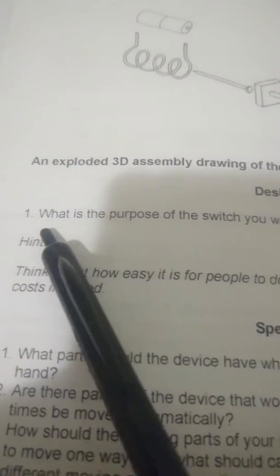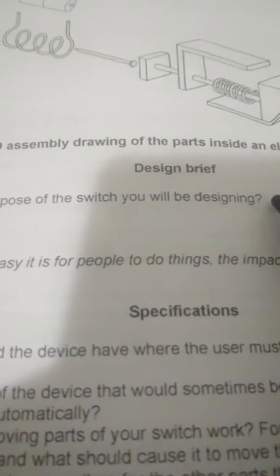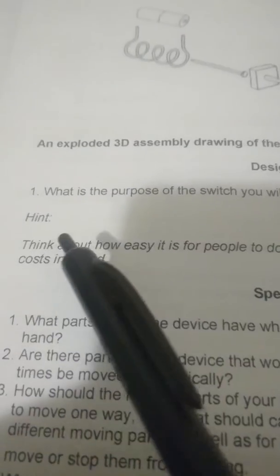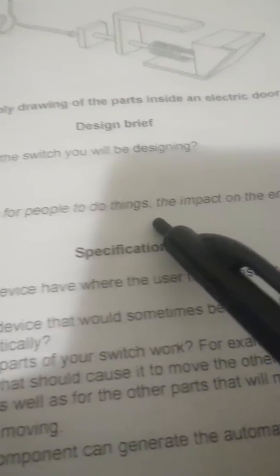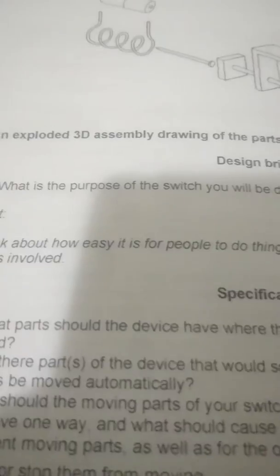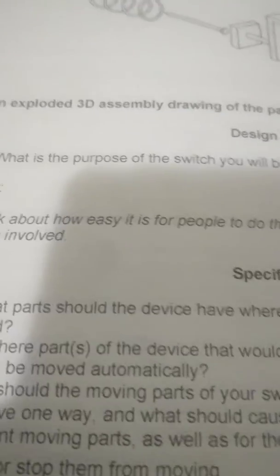So here for the design brief, you are going to say what is the purpose of the switch you will be designing. Remember, go and read the scenario and you can get your answer from there. Please do not copy it, put it in your own words. Think about how easy it is for people to do things, the impact on the environment and the costs involved. You need to think about these aspects also and put that in your design brief. It needs to be short, that's why it's called a design brief.